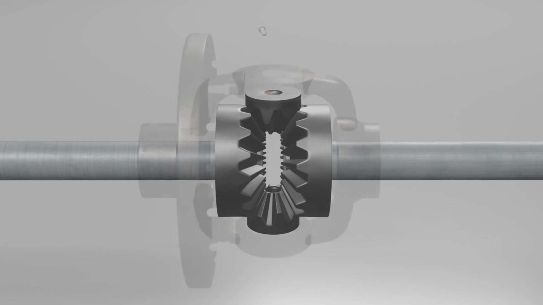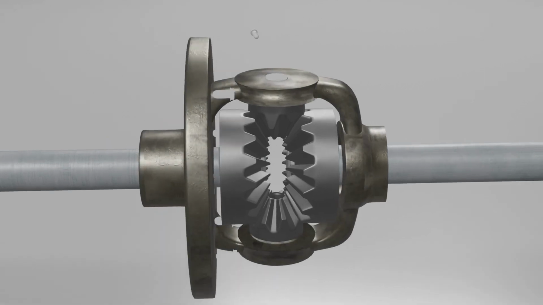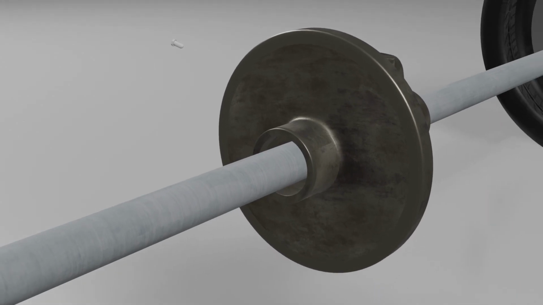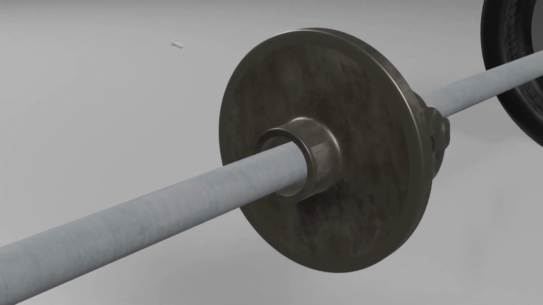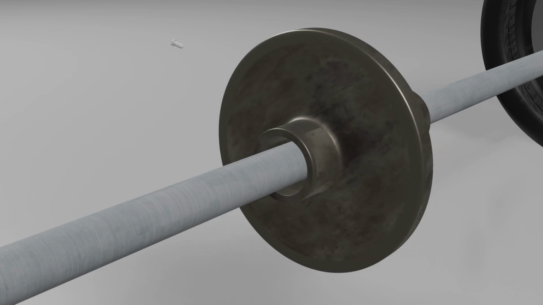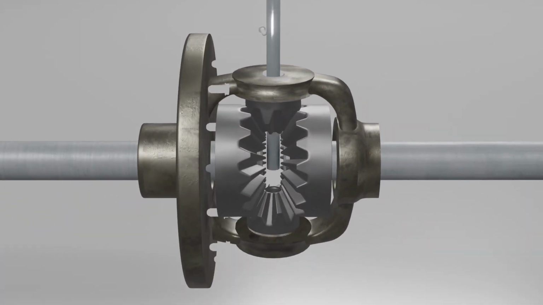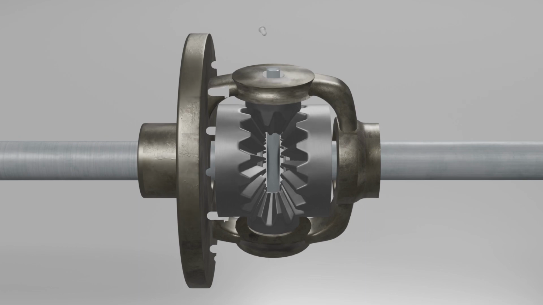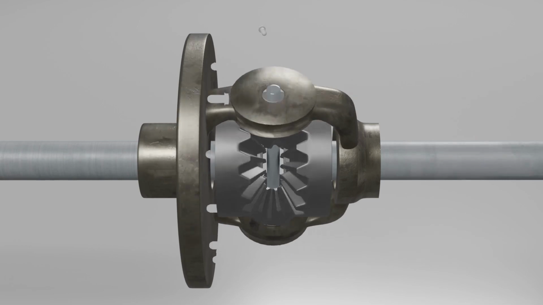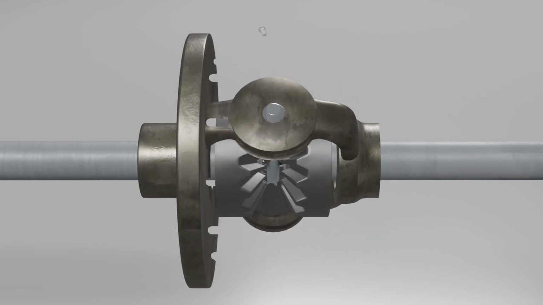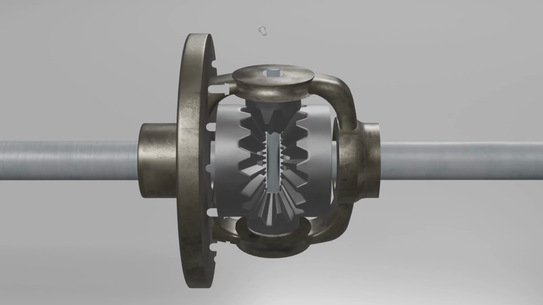Then we have the differential housing. This housing is separated from the axles, so the rotation is separated. Then we add a pinion gear shaft to connect the housing with the pinion gears, so that the housing will rotate the pinion gear. This action will rotate the axles at the same speed as the housing.